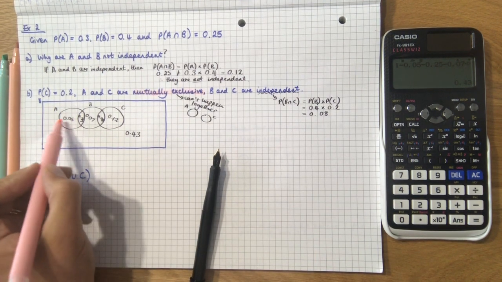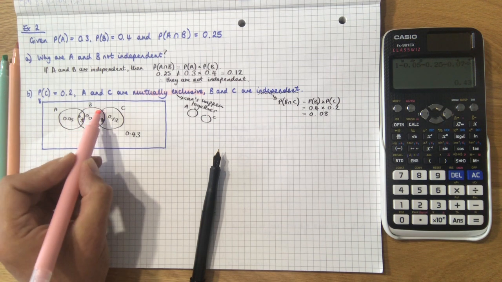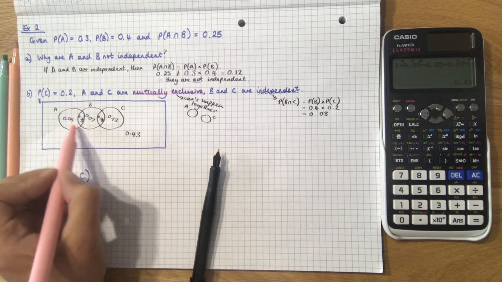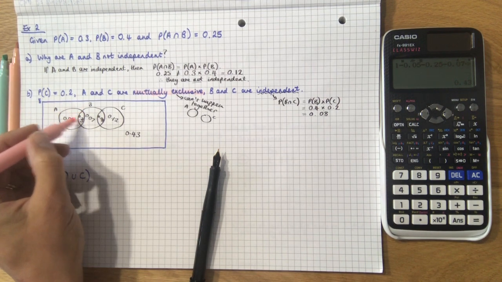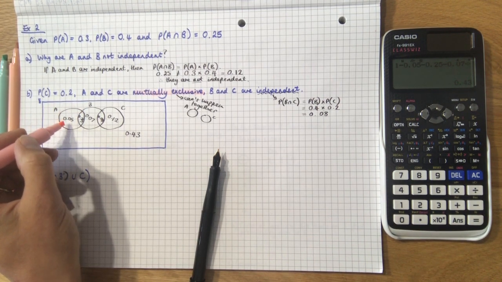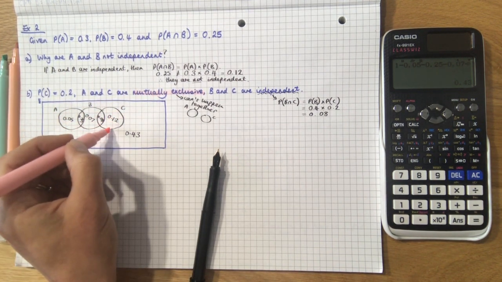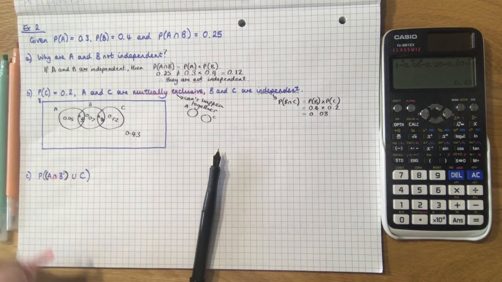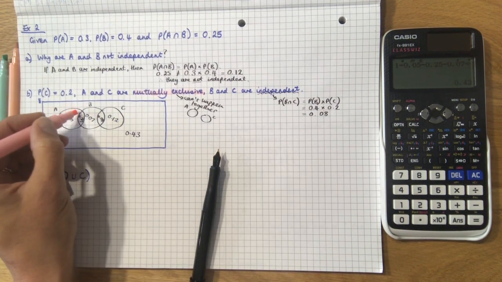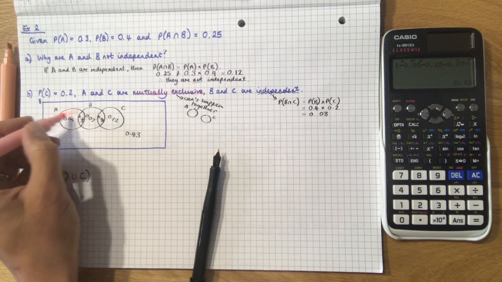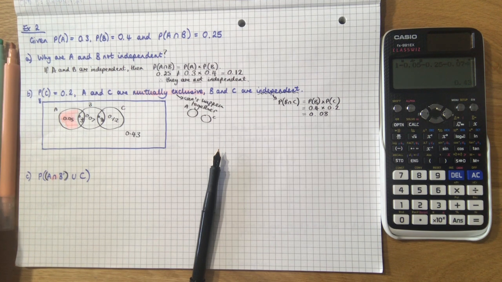A is this circle here, whereas not B is outside of the B. So if I were to shade A, I would shade all of that circle, and if I were to shade not B, I would go all the way around the outside plus the little bit of A here and the little bit of C here, everything outside of B. But I'm looking for where those two overlap, where do they intersect? And that would be in this little area here with a probability of 0.05.